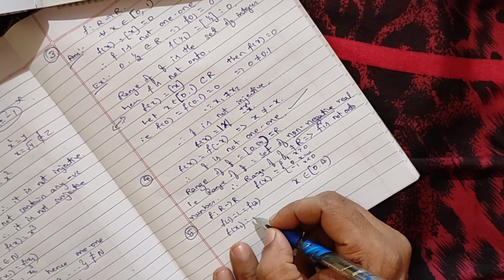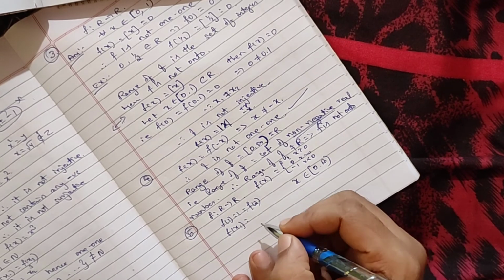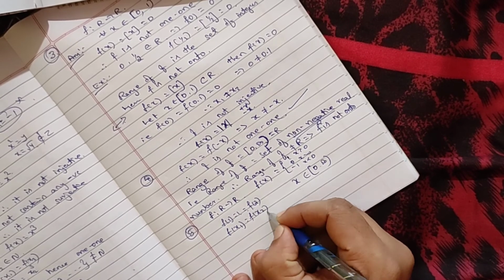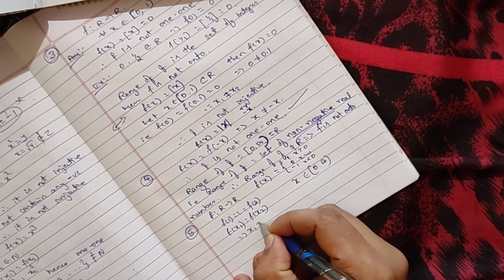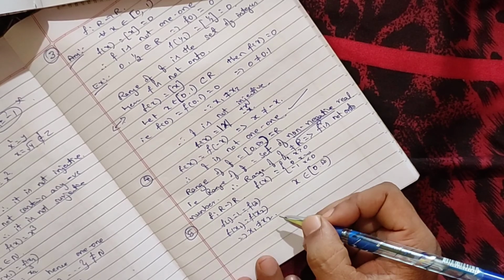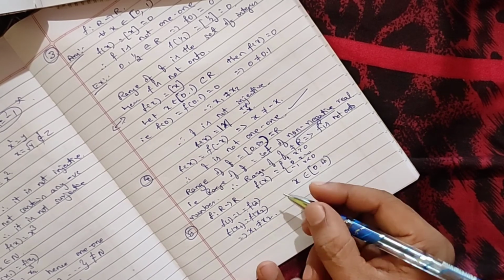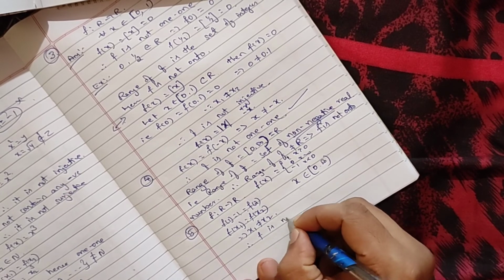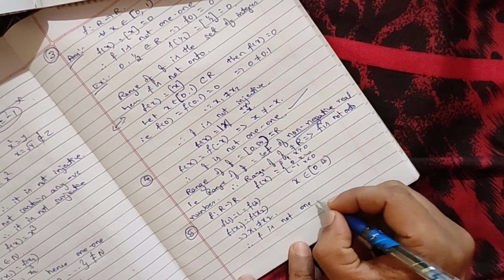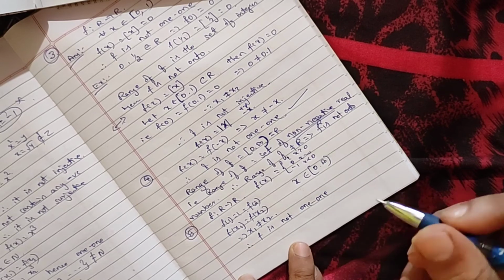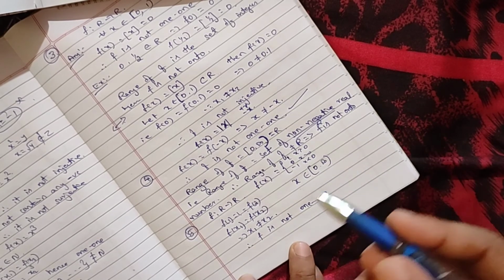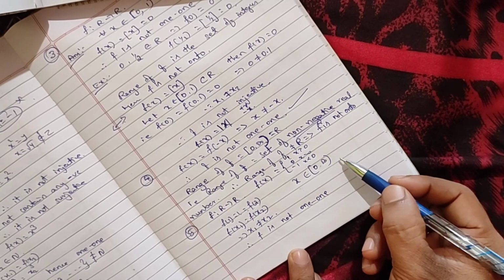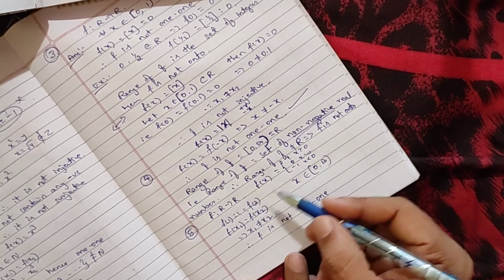f of x1 is equal to f of x2, but x1 is not equal to x2. Therefore the function f is not one-one. So you know that the values are 1, 0 and minus 1. Here x1 is not equal to x2. So x is from 0 to infinity. So you know that these are the values.